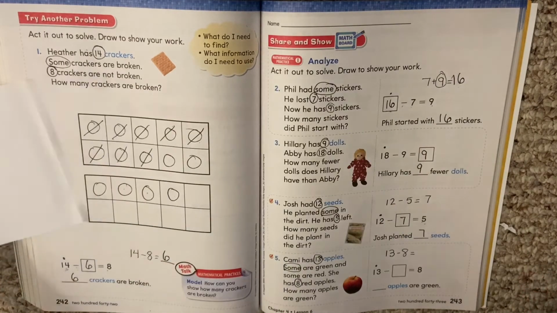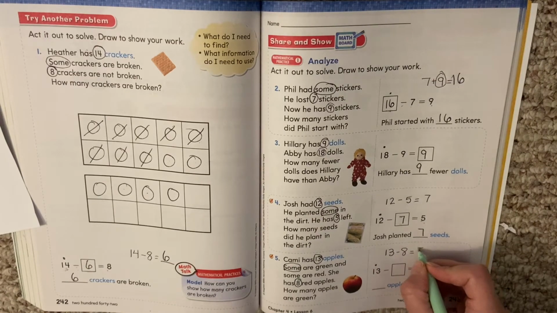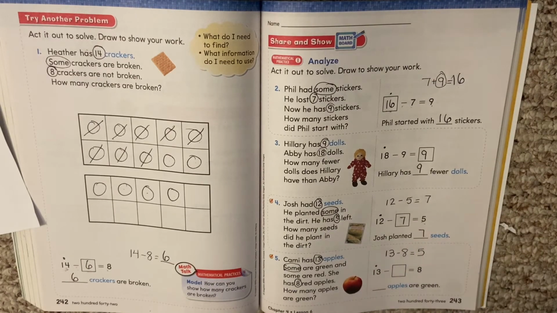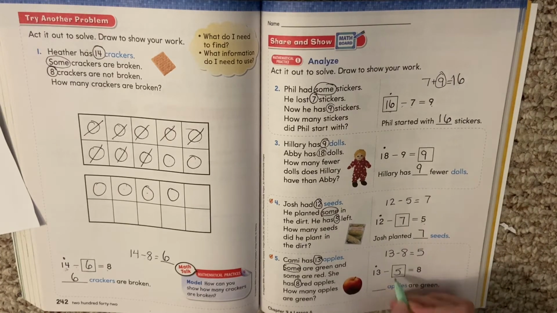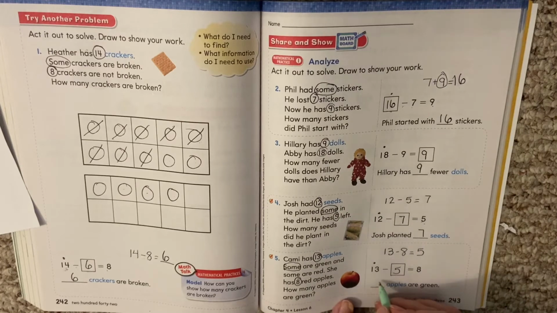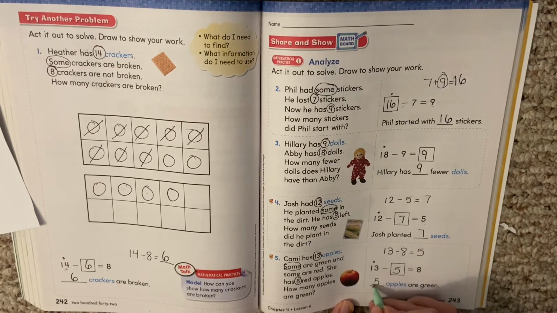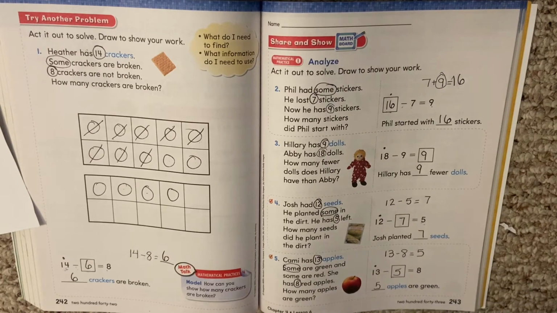All right. If you're hitting play, you found your answer. 13 minus 8 equals 5. So our missing small number was 5. She had 5 green apples. So 5 apples are green. We fill in our missing number.